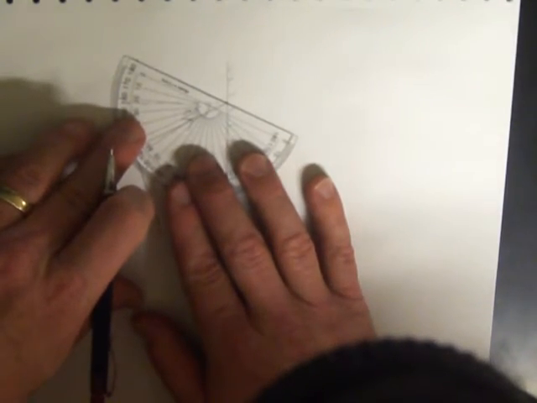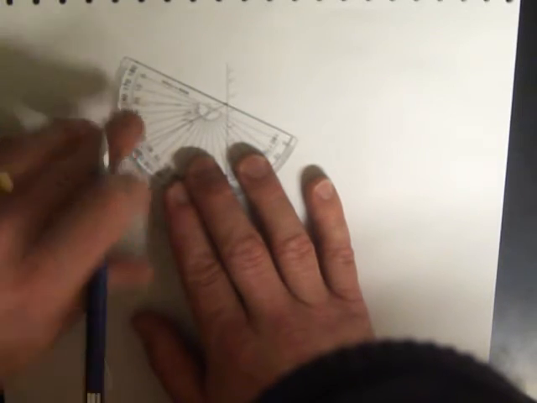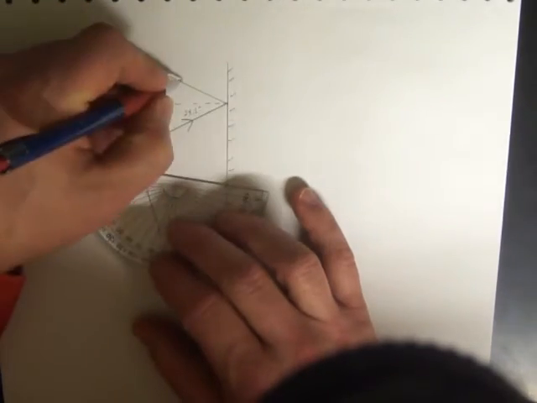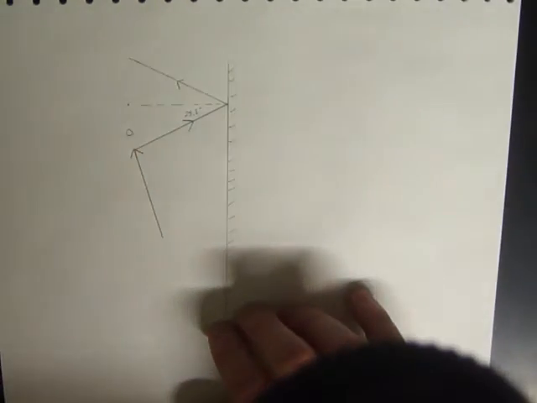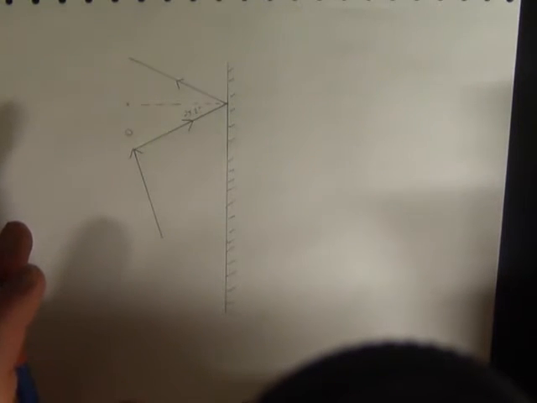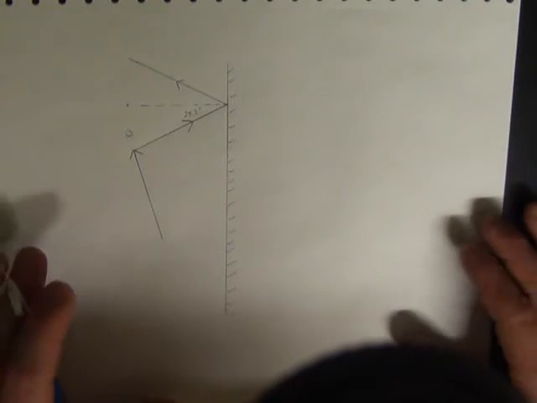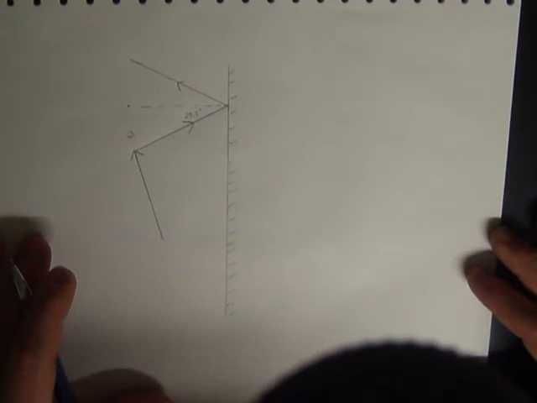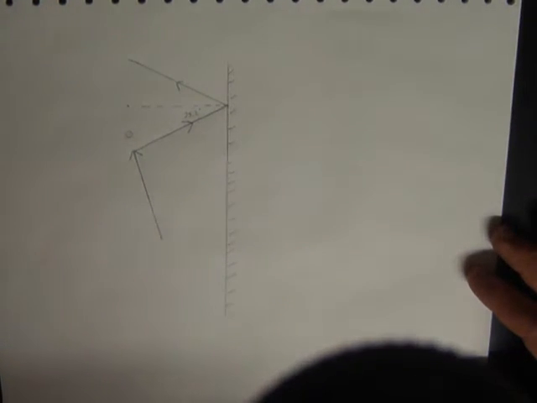Now, we've already done an activity, and we already have an idea on what we need to do in order to locate the image. What did we have to do with some of the rays in order to locate the image? Anybody remember back to Friday? Long time ago. What do we have to do? Yep. Extend the reflected rays behind. So let's go ahead and do that.